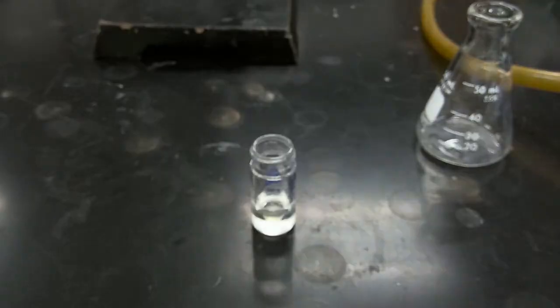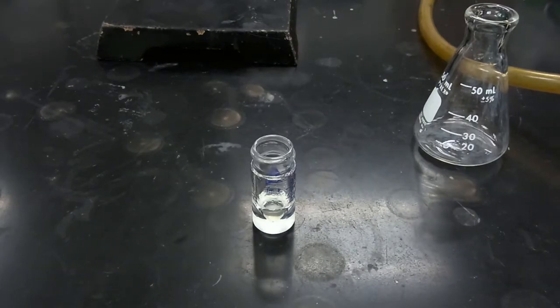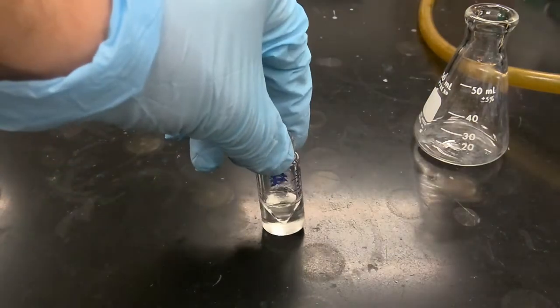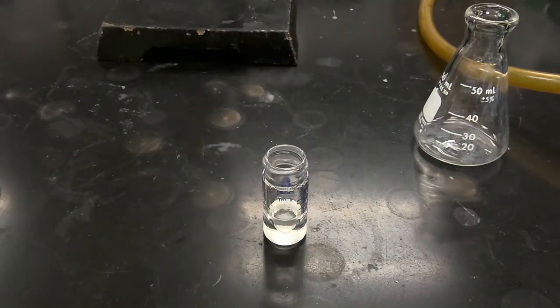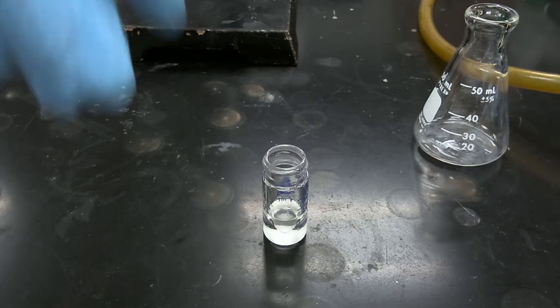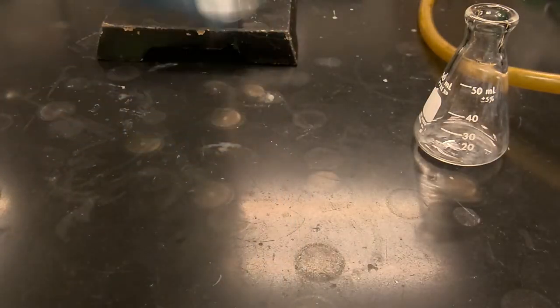Okay, so now we're going to repeat this process, and we're going to rinse 3 additional times. So we'll do our second rinse now. And again, we'll mix our sodium hydrogen carbonate and our reaction solution in ether using a vortex mixer.